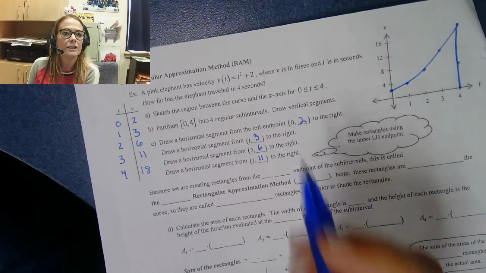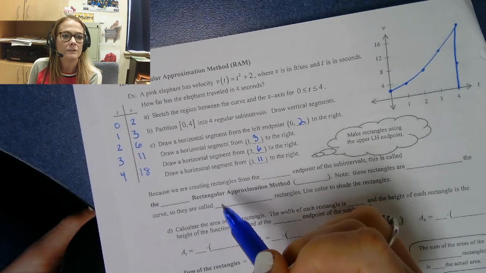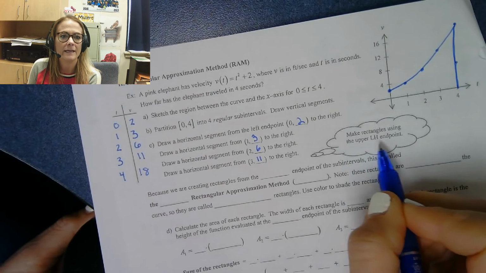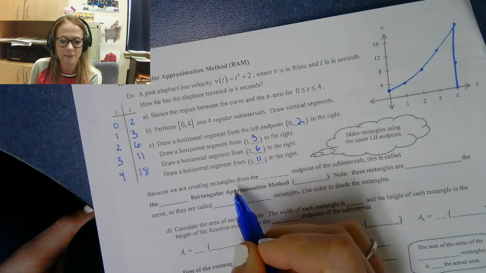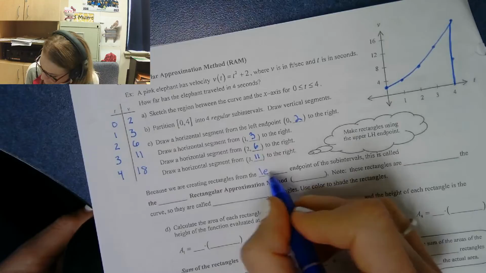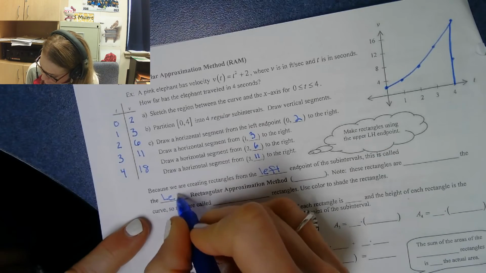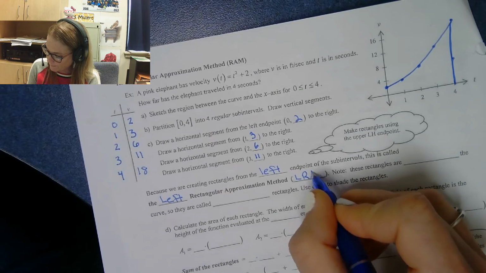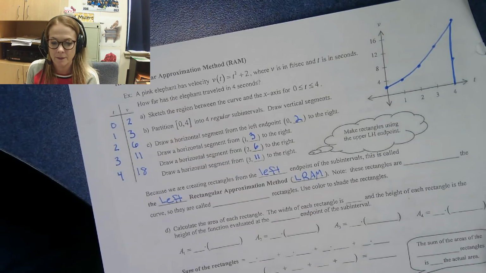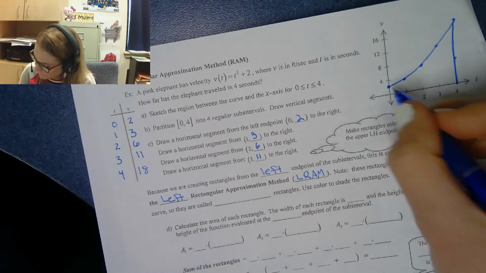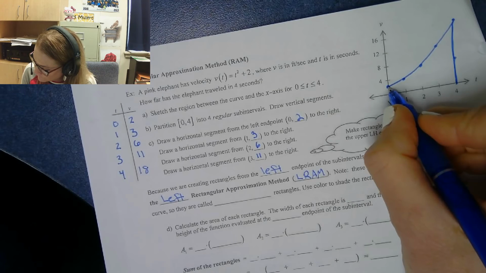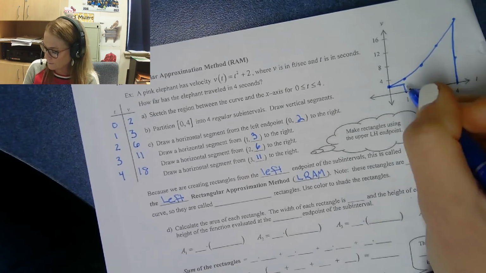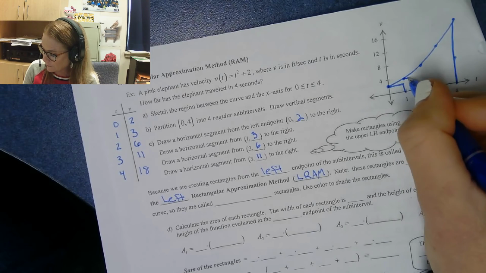Okay, so let's partition this, and we are going to make rectangles using the upper left-hand endpoint, okay? Because we're creating rectangles from the left. This is a left rectangular approximation method, or an LRAM. This is an LRAM. All right, so we're going to go to this endpoint on the left. You start left, you draw right till the next endpoint and bring it down. All right, so you start on the left and go right.